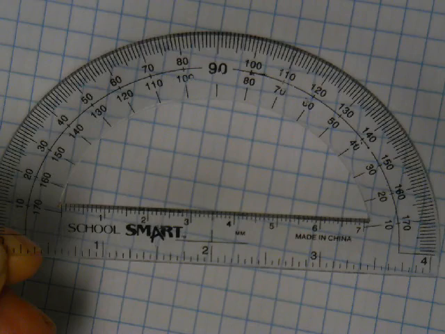It depends. Sometimes we're going to use the numbers that are outside, and sometimes we're going to use the numbers that are inside. What do I mean by that? Well, okay. See this line right there by the 4? Yeah. That's the 0 line.